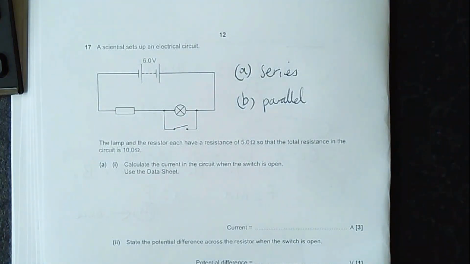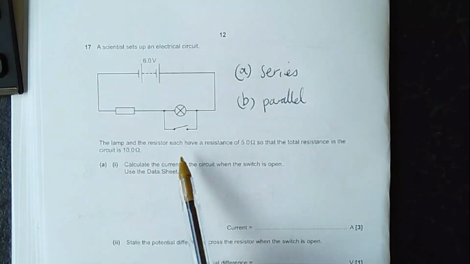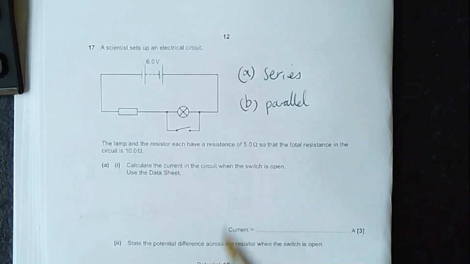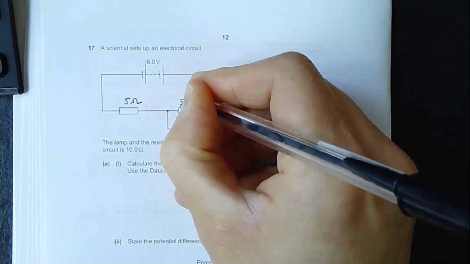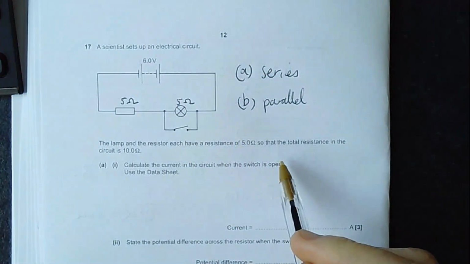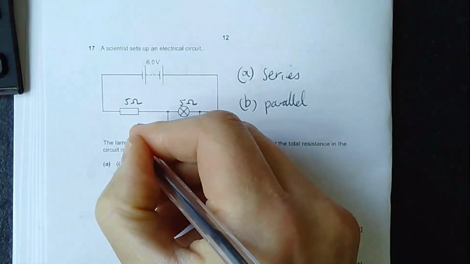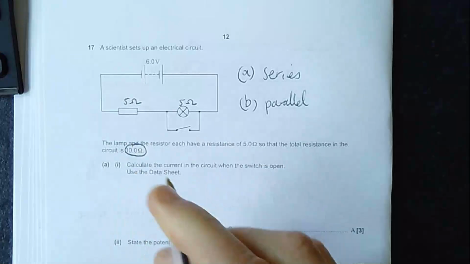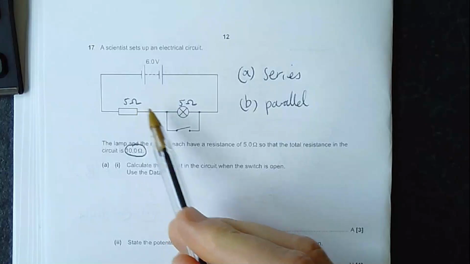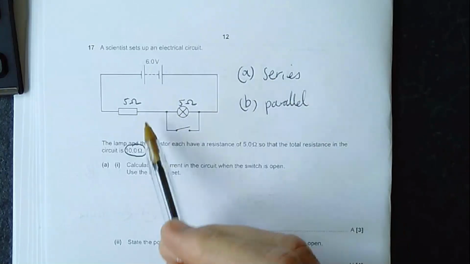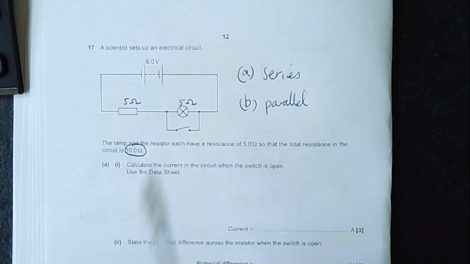So let's start with part A. We've been told the lamp and the resistor each have a resistance of 5 ohms. So maybe I'll just label those onto the diagram. And their combined resistance when the switch is open is 10 ohms. Even if they hadn't told us that, we could have worked it out, because when you have components in series, you just add their resistances together. So it would just be 5 plus 5 equals 10. Okay.